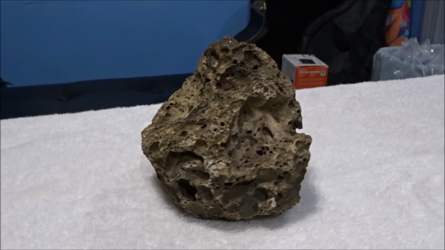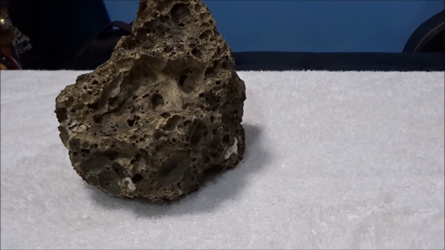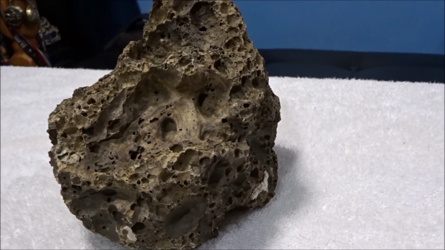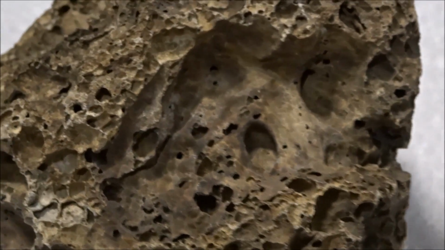This rock is an example of what's called scoria. It is a very light rock relative to its size, and all those cavities are created by gases within the magma as it cooled.